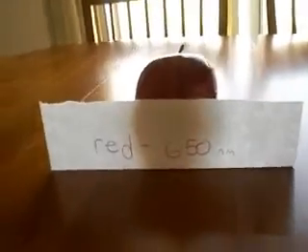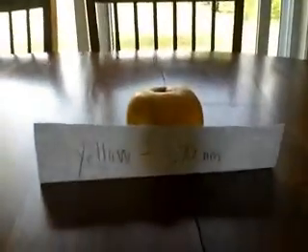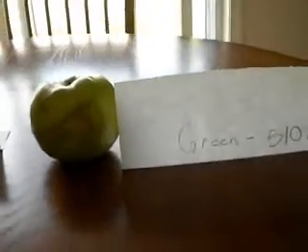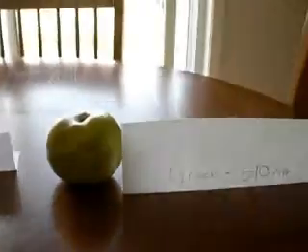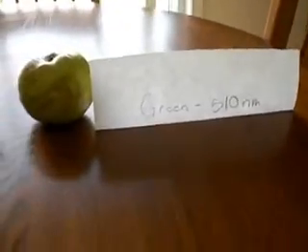Alright, so dispersion is defined as the separation of visible light into different colors. And here we have three different colored apples. We have red, which is 650 nanometers wavelength. We have yellow, which is 570 nanometers. And we have green, which is 510 nanometers. So each color is a different wavelength, and that's dispersion. The apple.